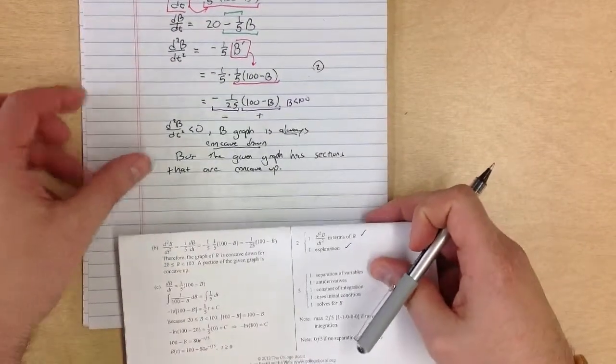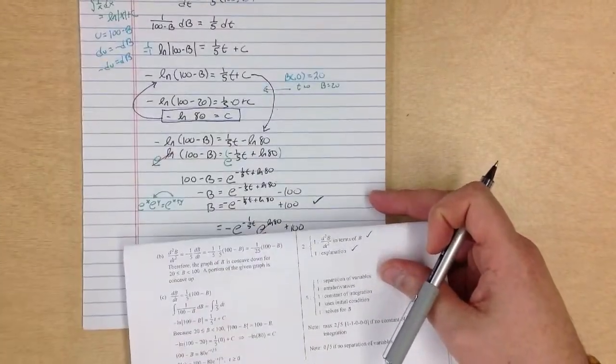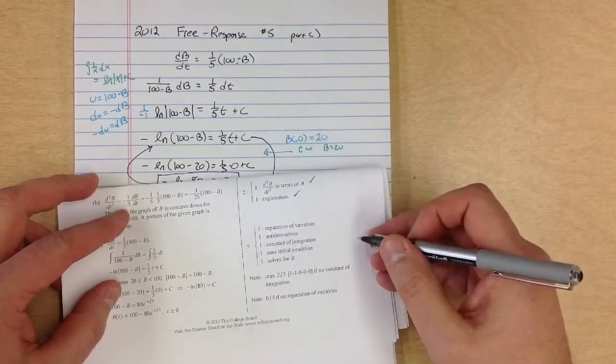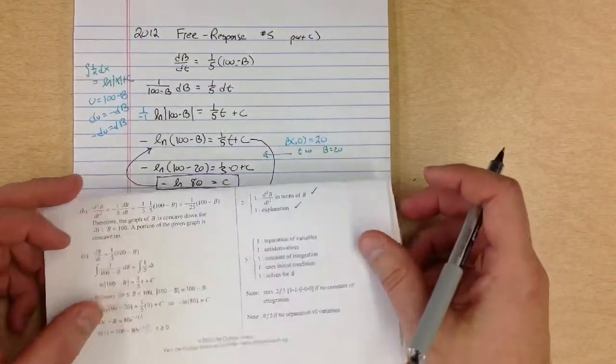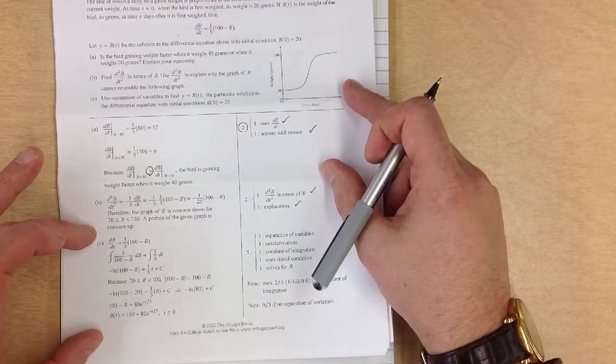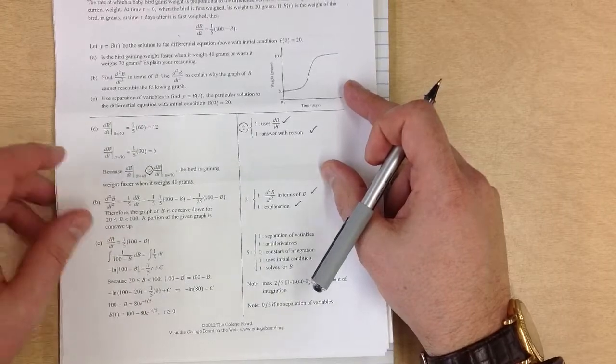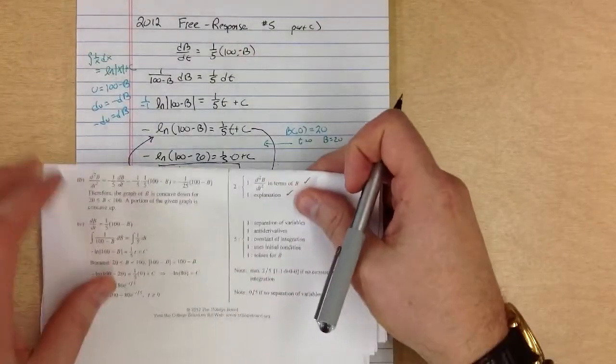Now, the very unusual part C, what's unusual about it is that there's 5 points for a single part. That's quite a lot of points to be on one part of the problem. So part C is worth 5 points. And that's more than half of the problem. So, well, let's see if we got all the parts.